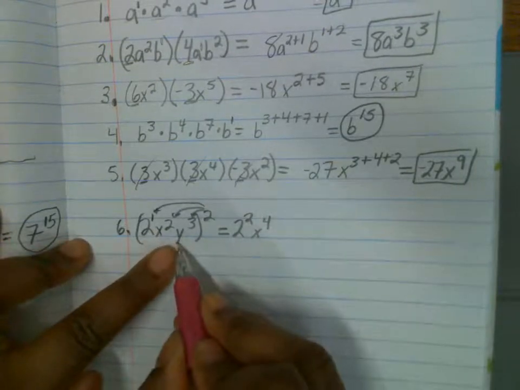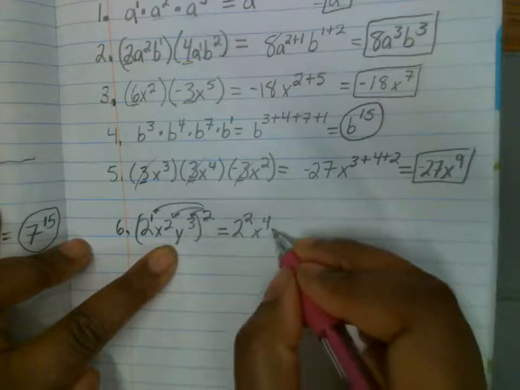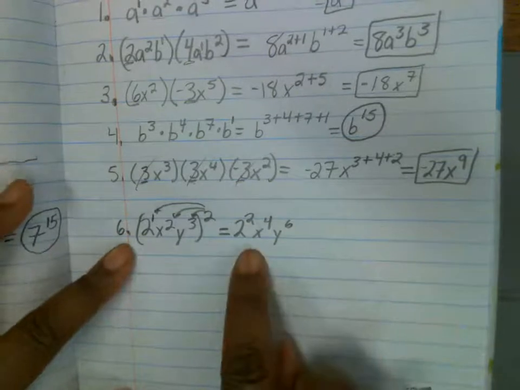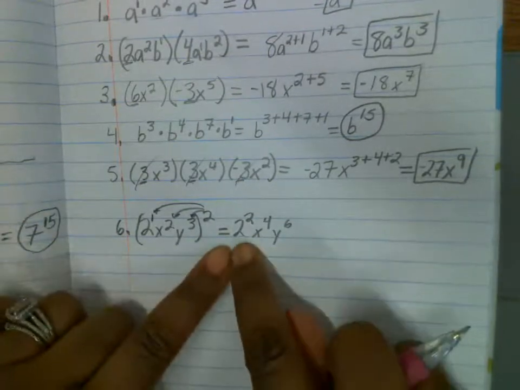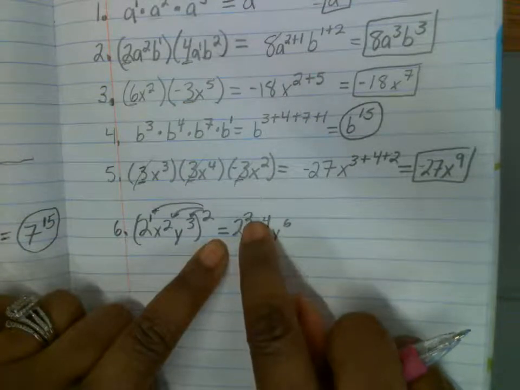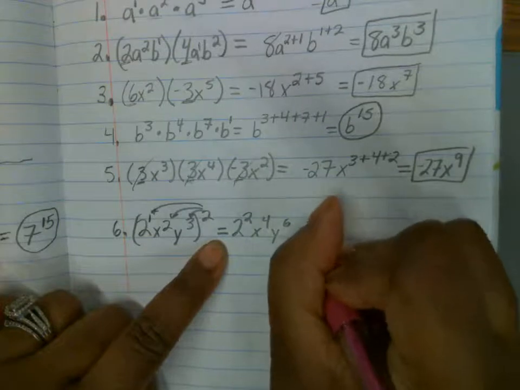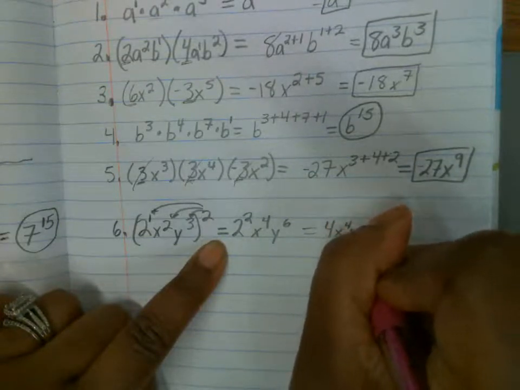We have y. We have 3 times 2, which is 6. Any questions about how I got this? All right, so let's simplify this. 2 to the second power, that's like saying 2 times 2. What's 2 times 2? 4. So this is your final answer here.